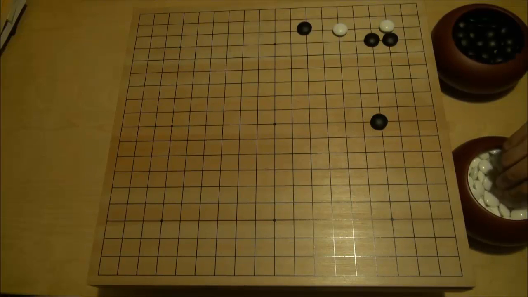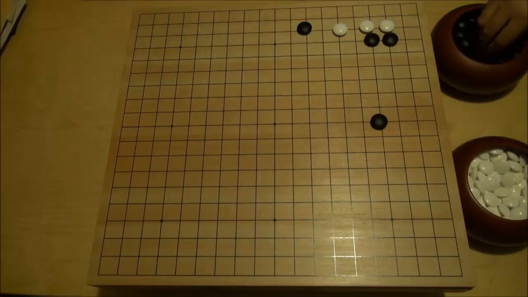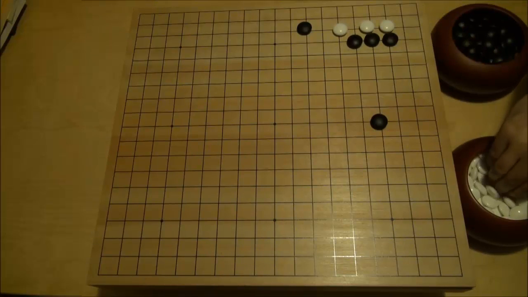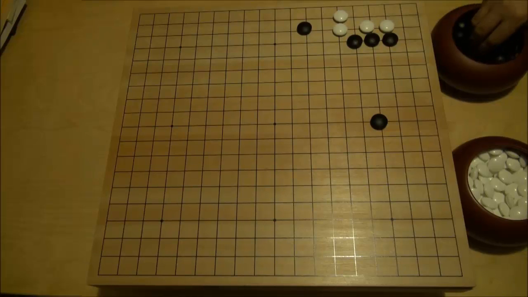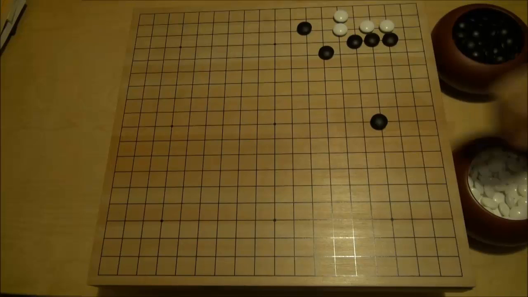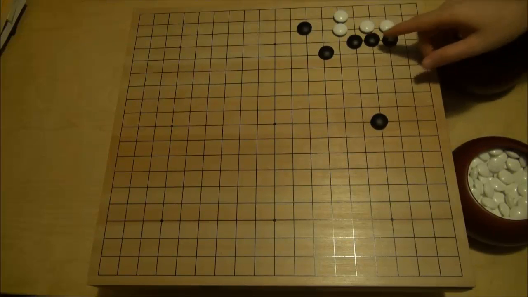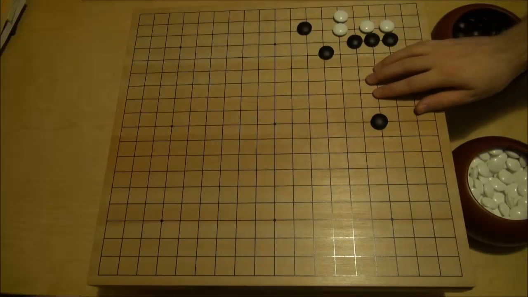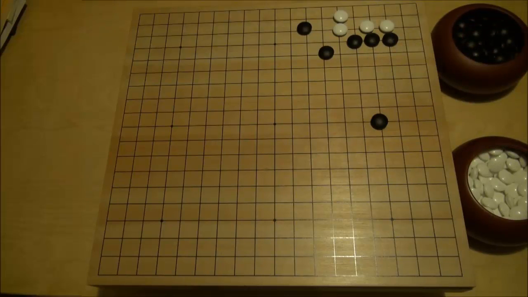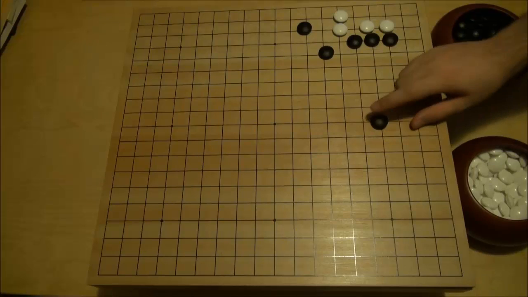So let's just play out this Joseki. Here you can see that this stone is very efficient. It is a nice extension from this wall, making good framework here. So this is a very nice way of using this stone.